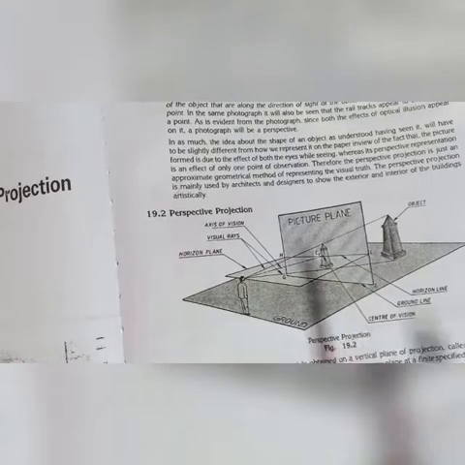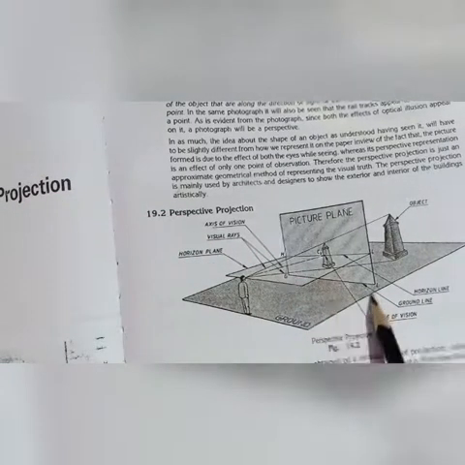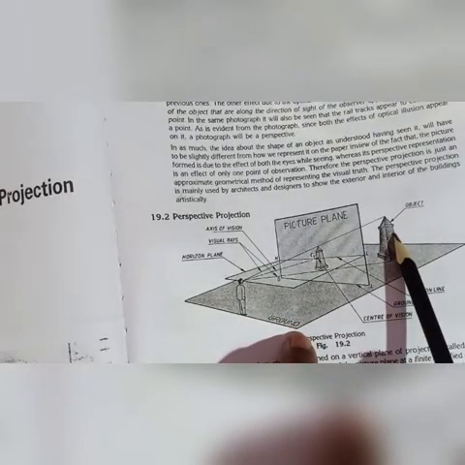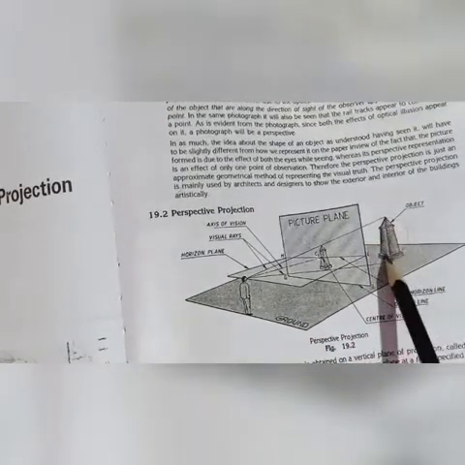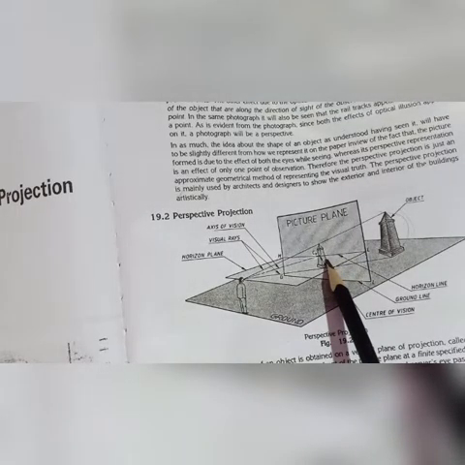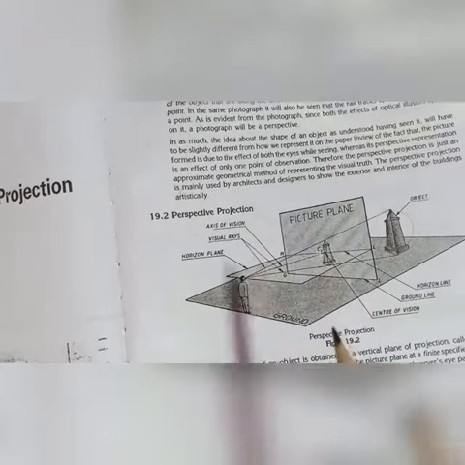perspective of that object. So as you can see, this is called a picture plane. This is the original object, which is of this much size, but what you can see is only this much. So this is called a perspective projection. So let us consider one question.